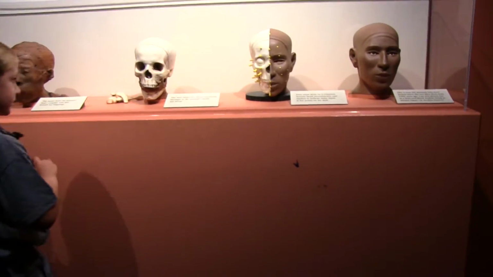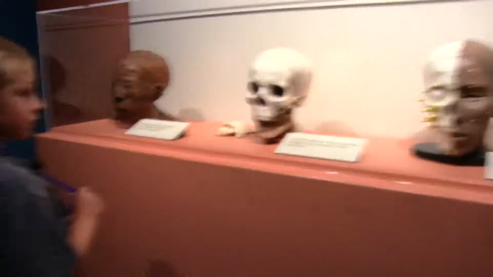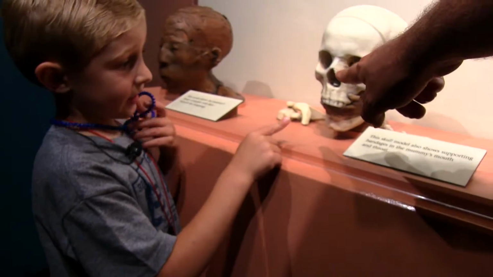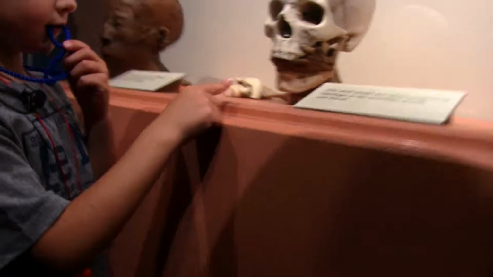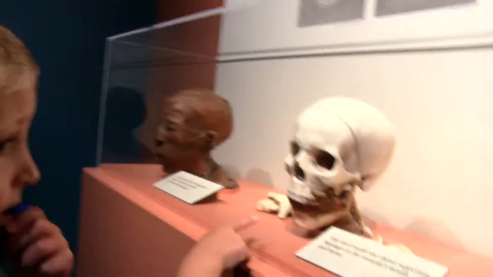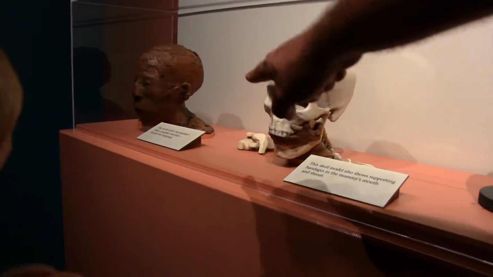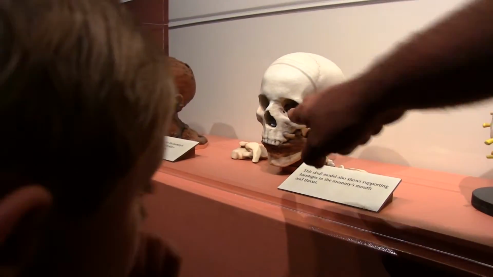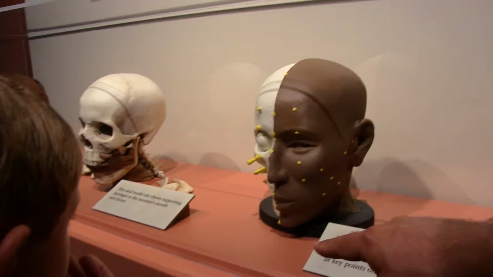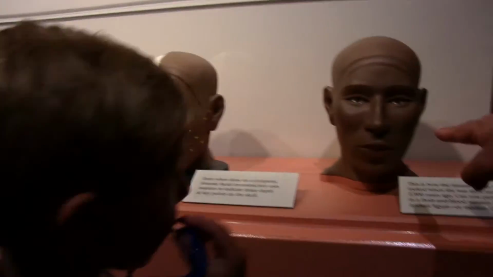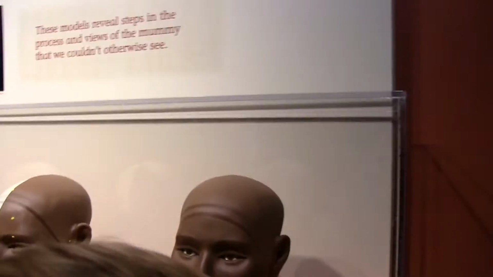What is this? Okay. Well, this is kind of like what you did with your model. We take the skull. What is that thing in his mouth? That's just where they took that. See how they took that? Yeah. And then they figure out what the skull looked like. And then they come back and what did they add on top of it? Some clay? Clay. And then they used the clay so that they could figure out what they look like? You got it. That's just like the model you did. Yeah.